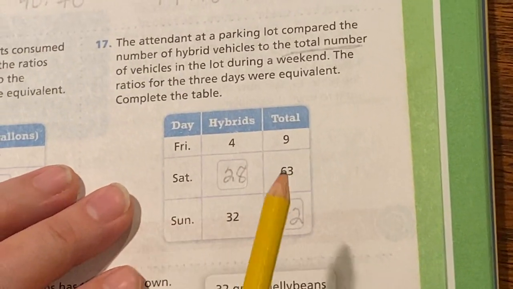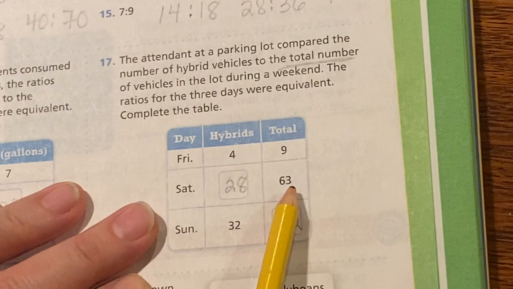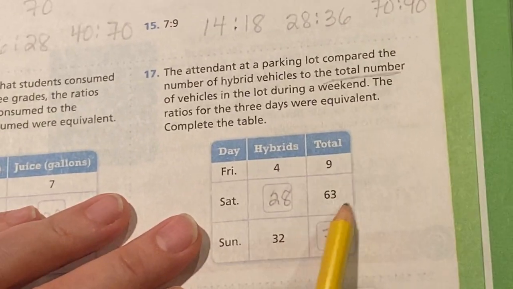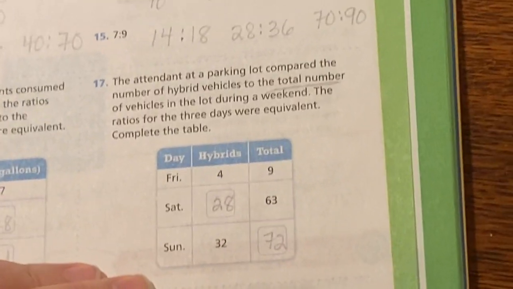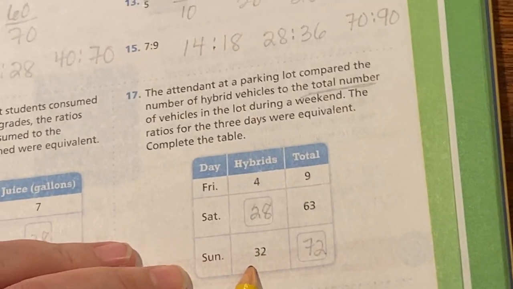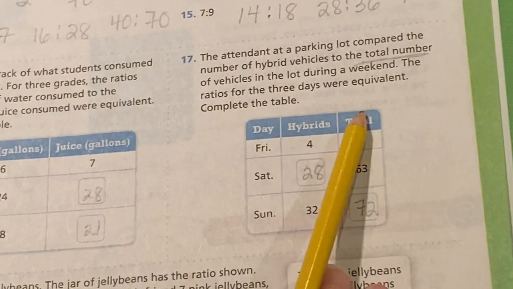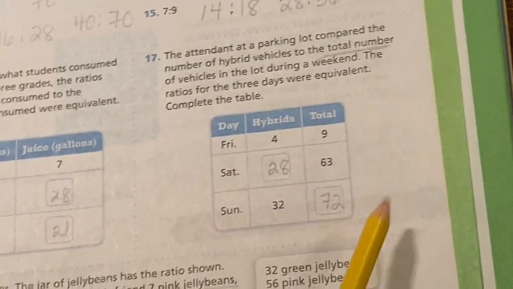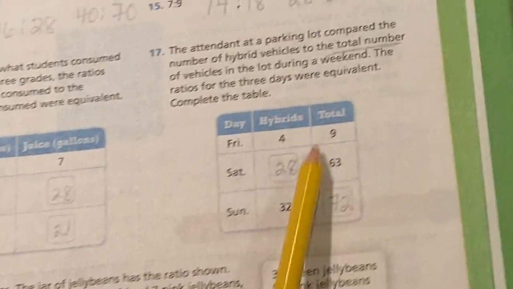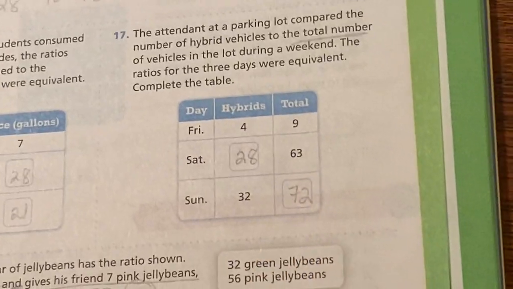the attendant at the parking lot. On Saturday, there were 28 hybrids and 63 total cars. On Sunday, there were 32 hybrids and 72 total cars. So that total includes the hybrids. So we've got hybrids and hybrids plus everything else. Okay? Now let's look at Shiloh and his odd little division of jelly beans.